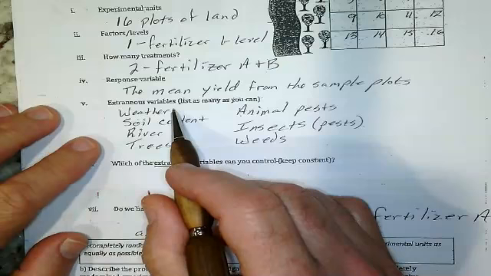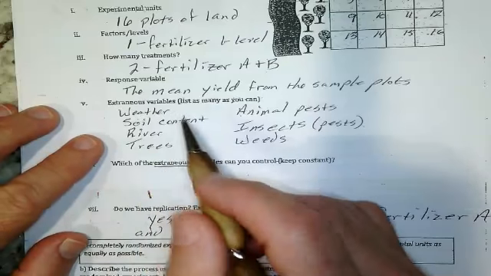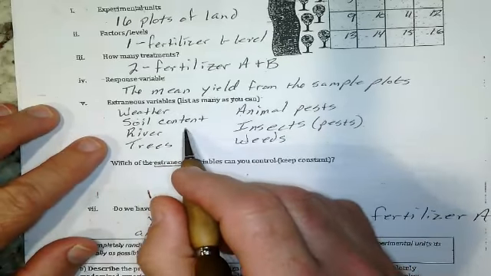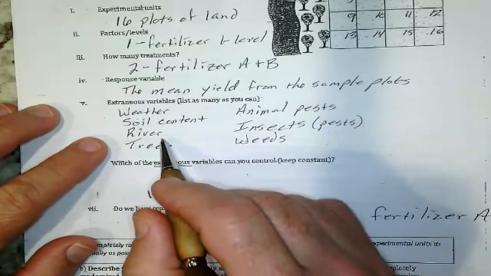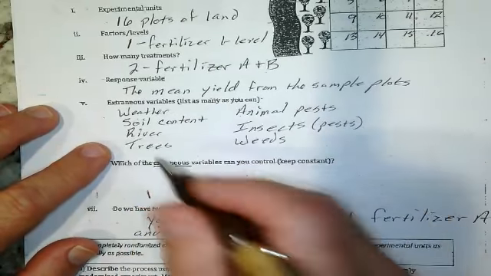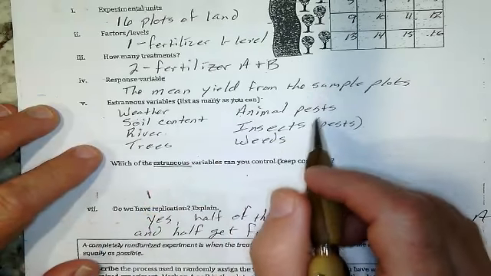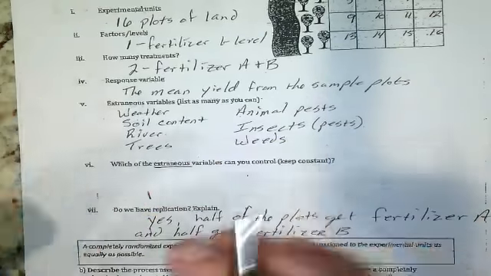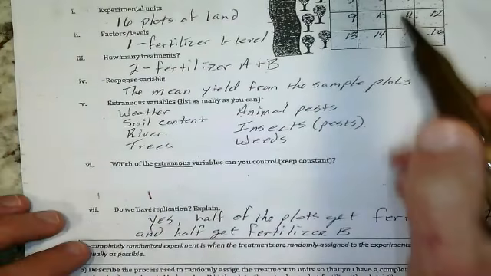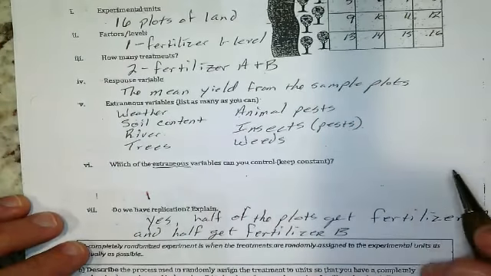Okay, so we looked at the various extraneous variables. We talked about the weather, whether it's the wind, the rain, the storms, hot weather, the content of the soil, the proximity to the river, the location of the trees, various animal pests, insect pests, and weeds, various things that could affect the mean yield from each of the plots.